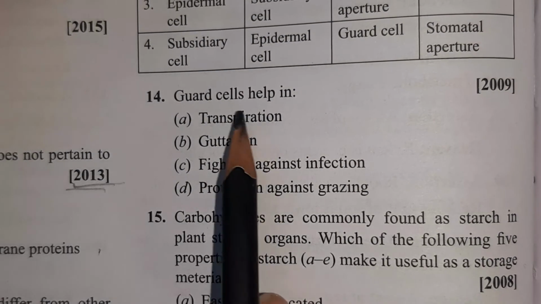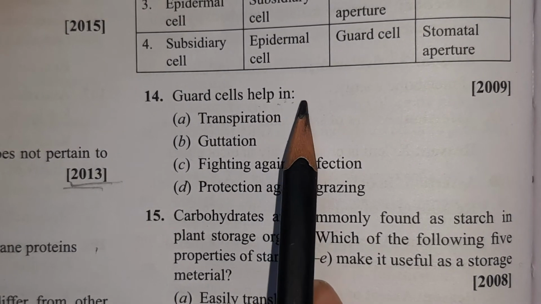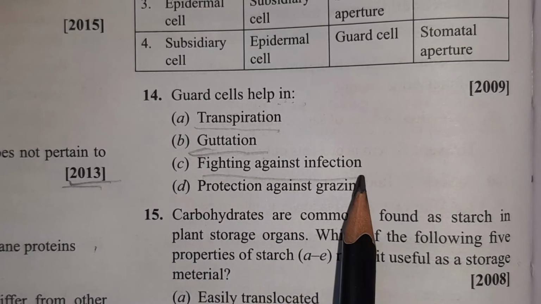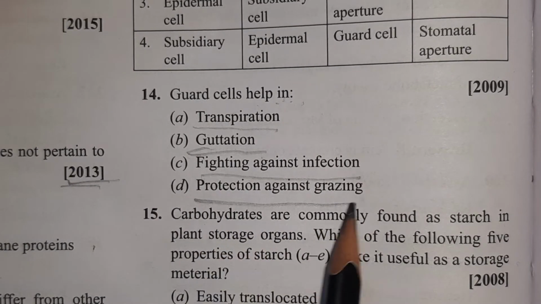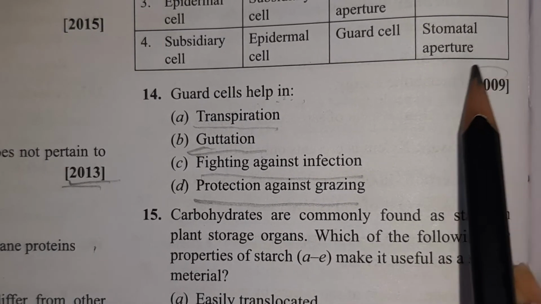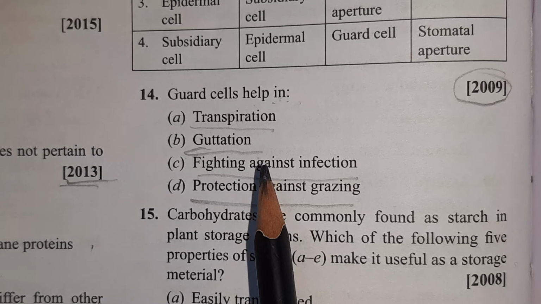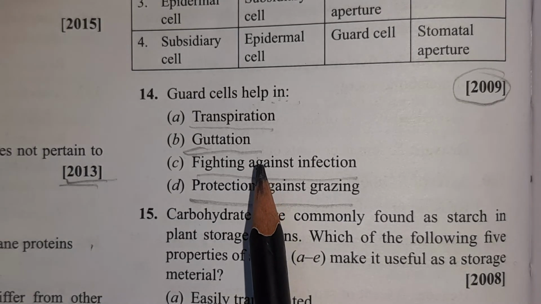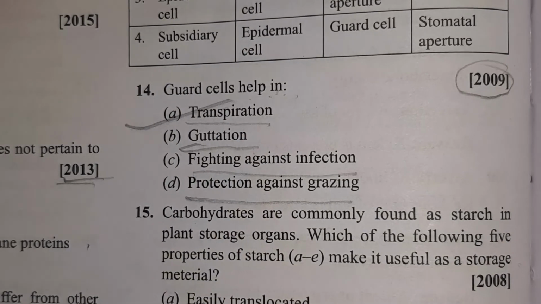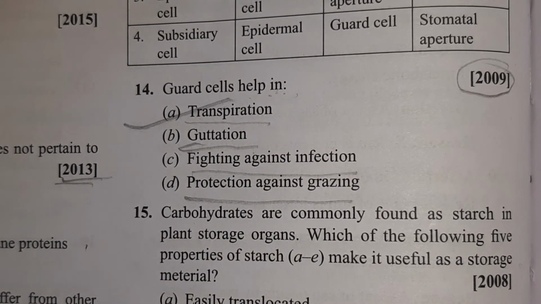Next question. Guard cells help in A. Transpiration, B. Guttation, C. Fight against infection, D. Protection against grazing. This was asked in 2009. And the correct answer for this is transpiration. Let's move to some AIIMS questions.